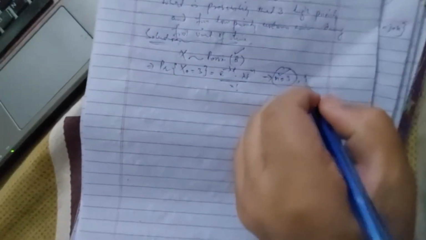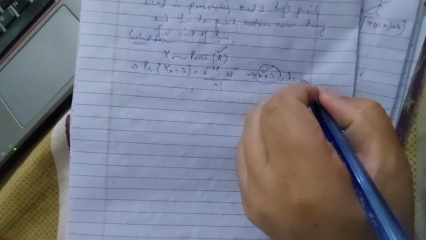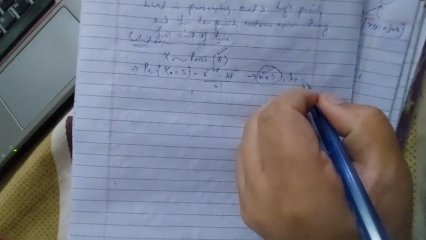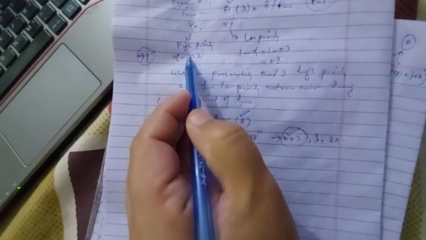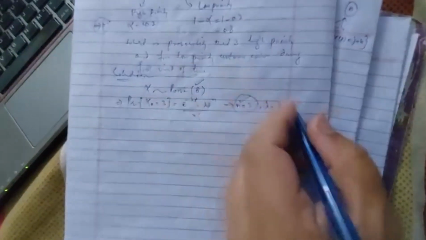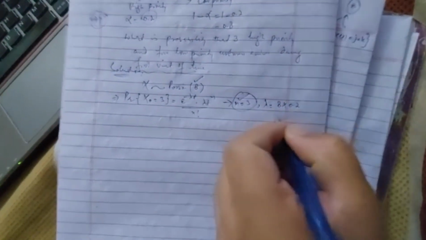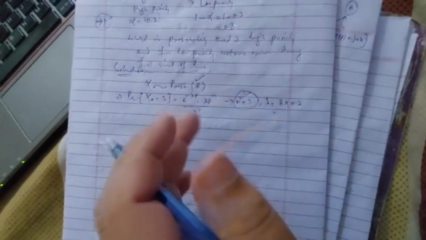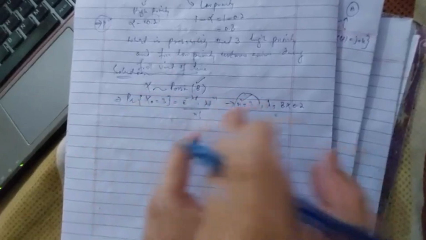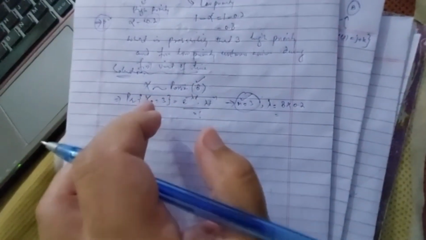And lambda over here is equal to 8 multiplied by the probability, which is 0.2. So lambda is equal to 8 into 0.2. It will give us the exact probability for the high priority customers.